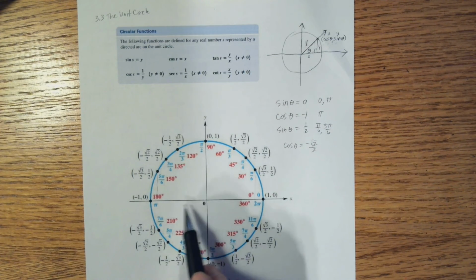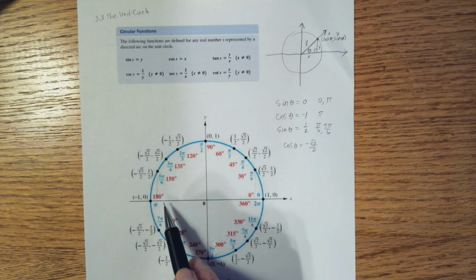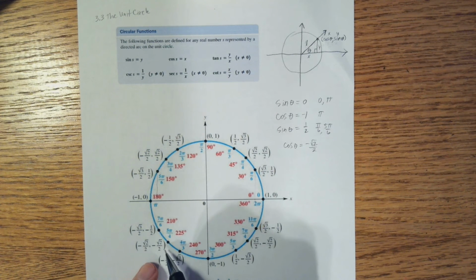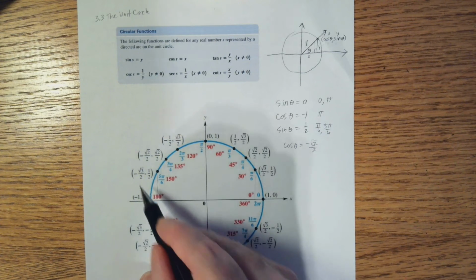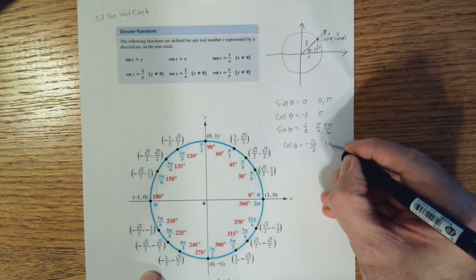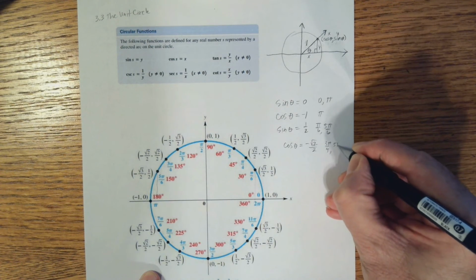When we go over here, x is negative. And so we're looking for the x value to be -√2 over 2. That happens here, and it happens here. So that's at 3 pi over 4 and 5 pi over 4.